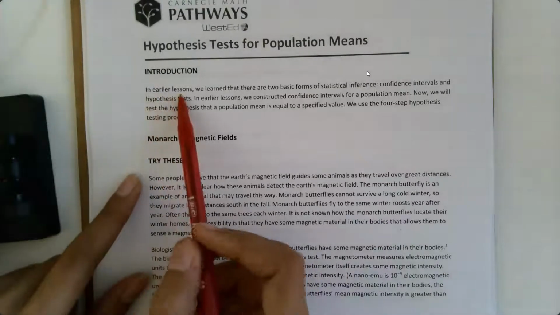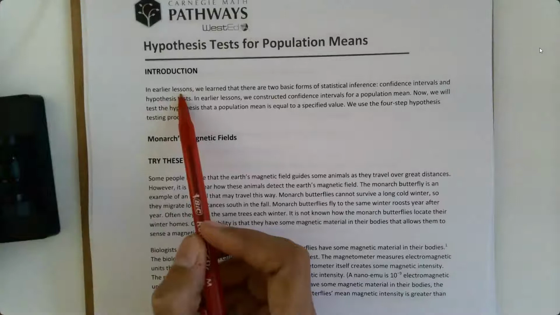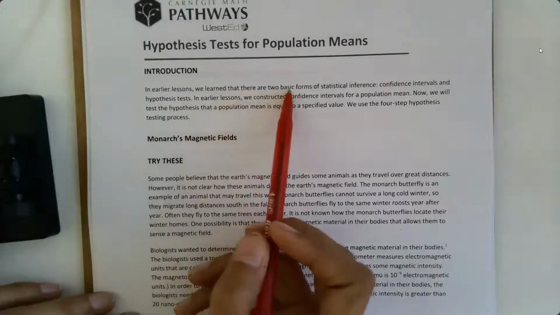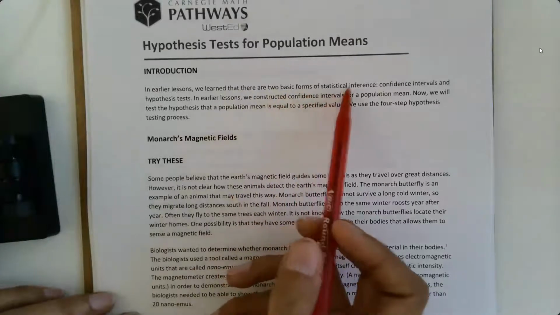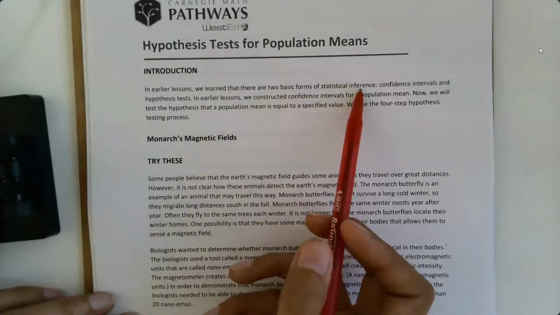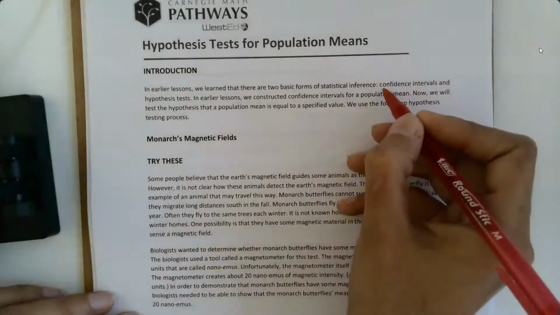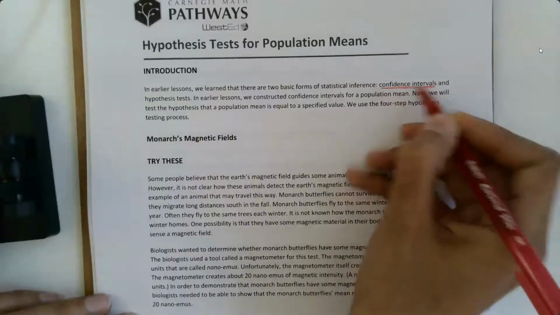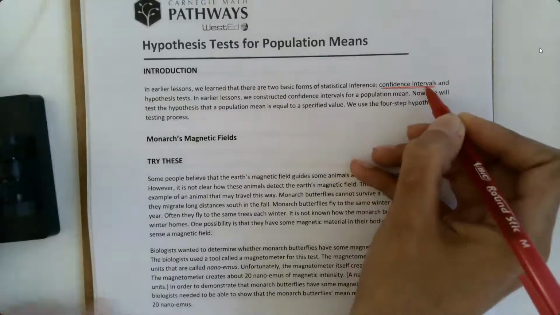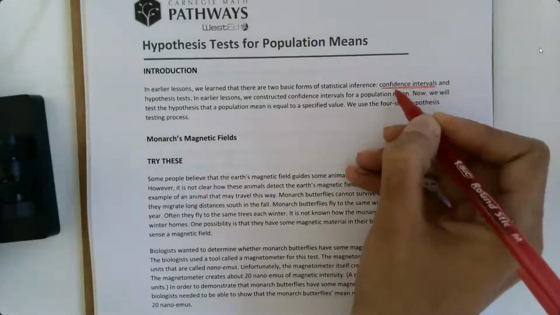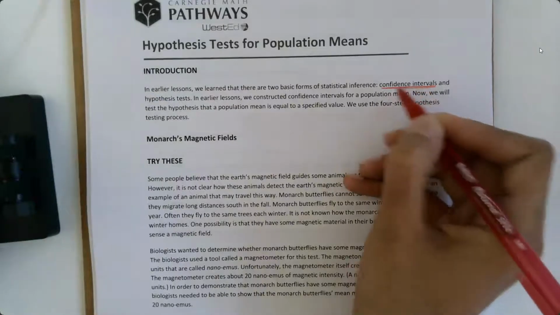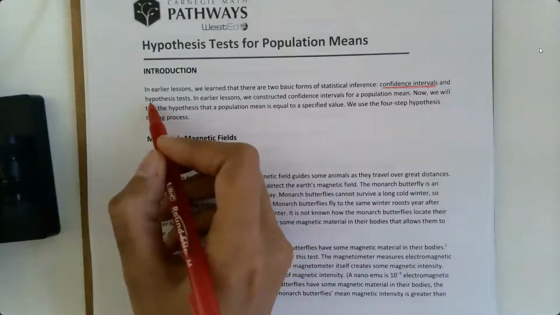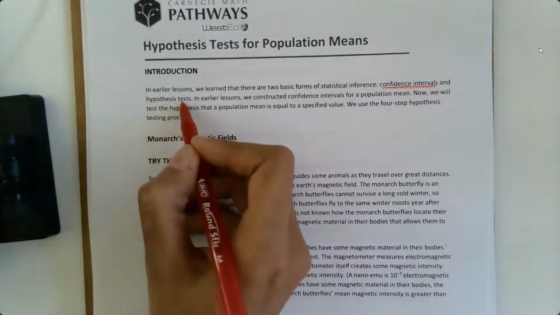In earlier lessons, we learned that there are two basic forms of statistical inferences. The very first one is the confidence interval that we delved into. We learned how to form the confidence interval for population proportion and also population means. And the other one that we're going to focus on is hypothesis test.